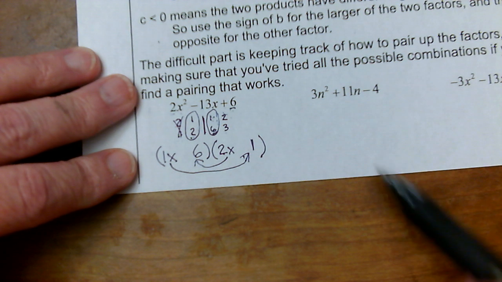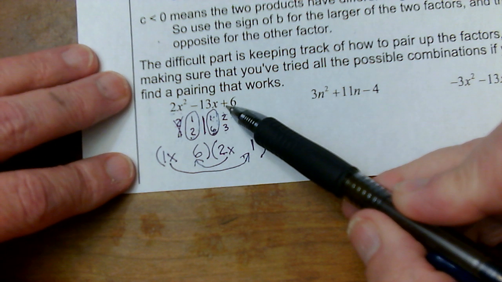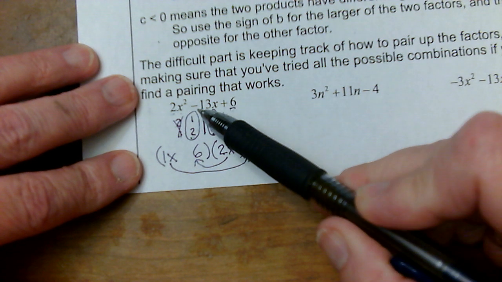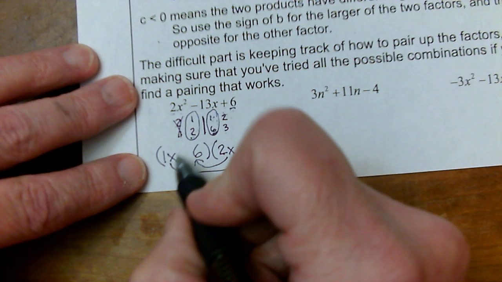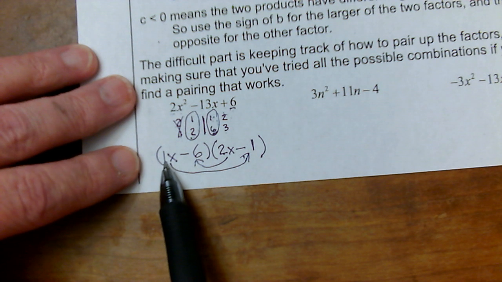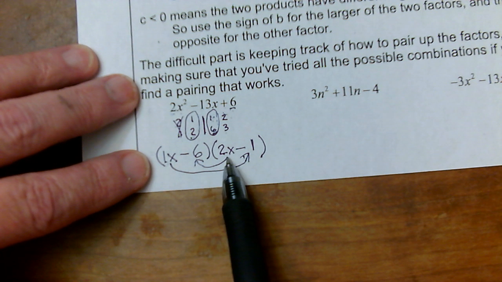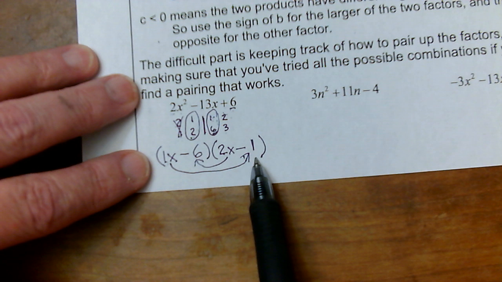Now I decide about the signs. Since this was positive, we know they have to have the same sign, and that means I just use the sign of the middle term for both sets of parentheses. So you don't have to write the 1 in front of the x. You could just write x minus 6 times 2x minus 1.